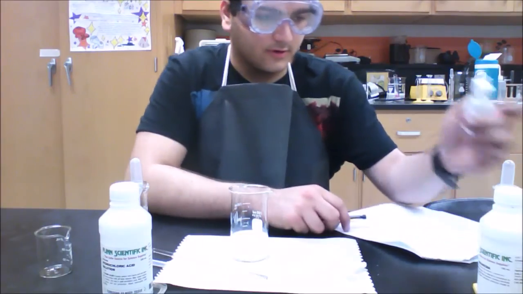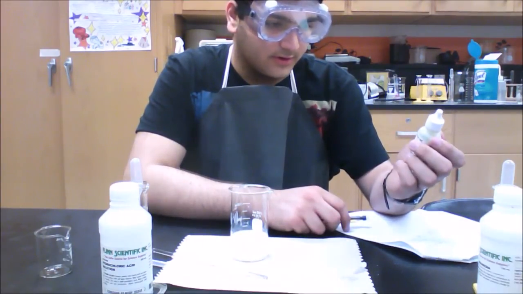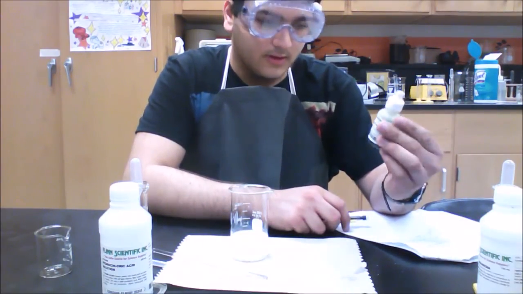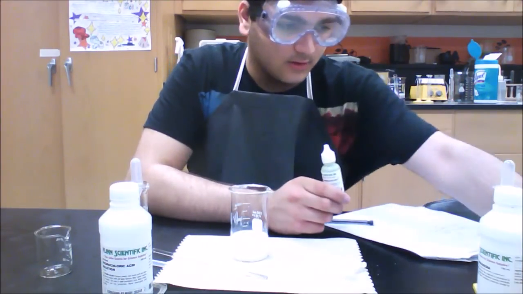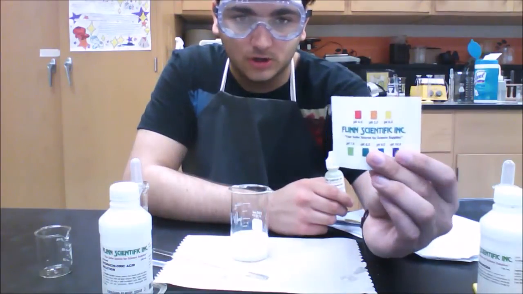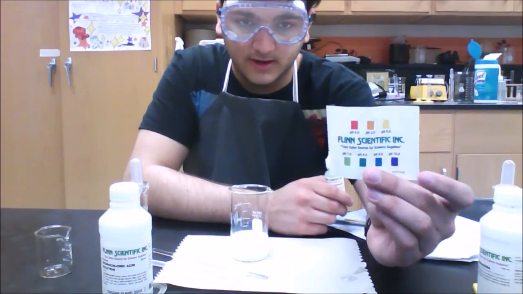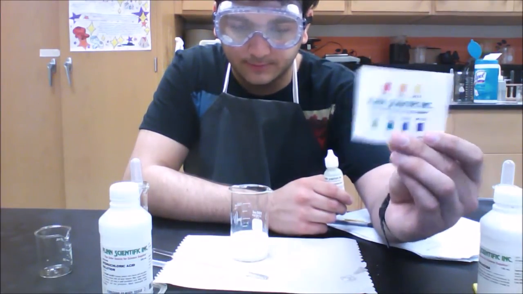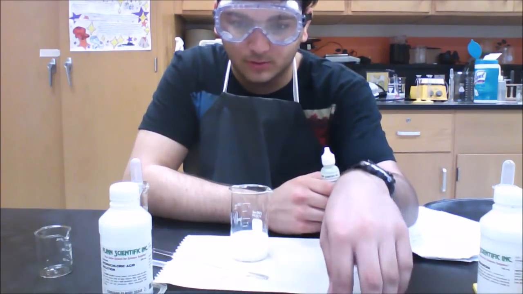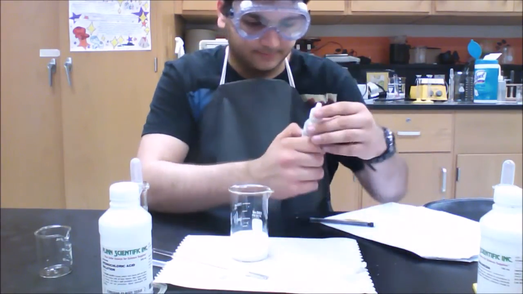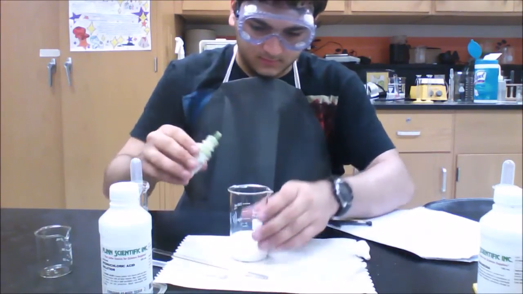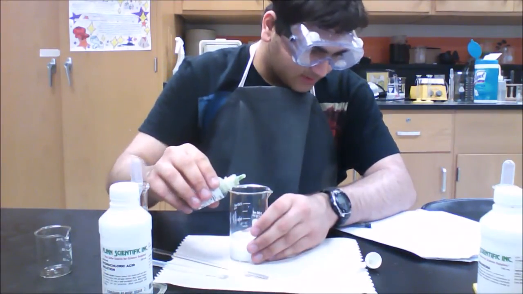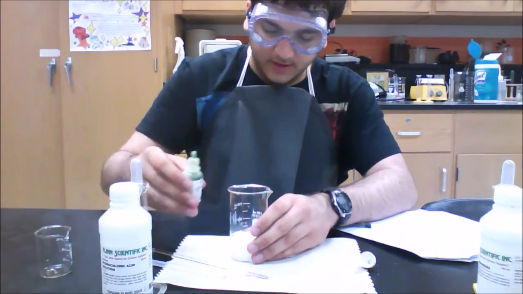So now what we're going to do is add the universal indicator solution, and it measures a pH from 4 to 10, and you should have a pH color chart indicating what the pH is at a certain color. So make sure to keep that handy, because you'll need that as you're going through the experiment. And we're going to add 5 to 10 drops of indicator, and we're going to mix it with a stirring rod.